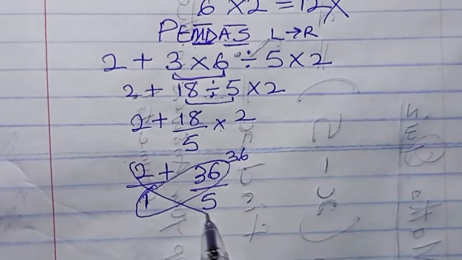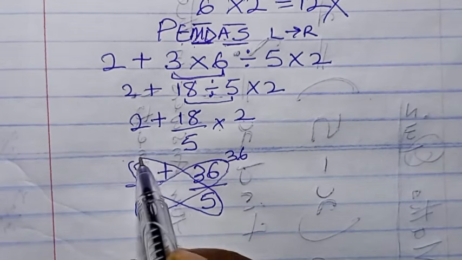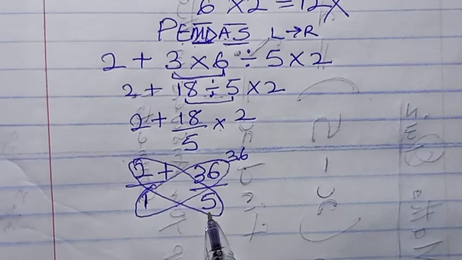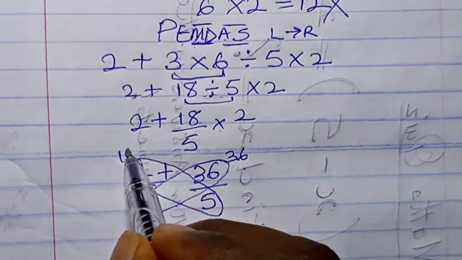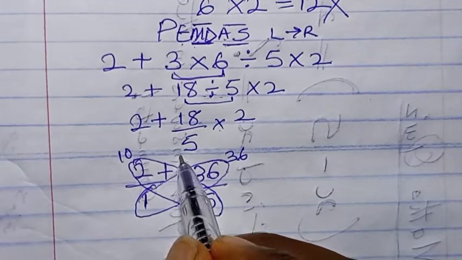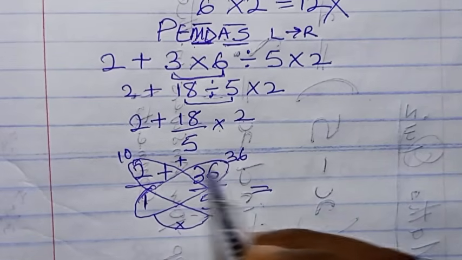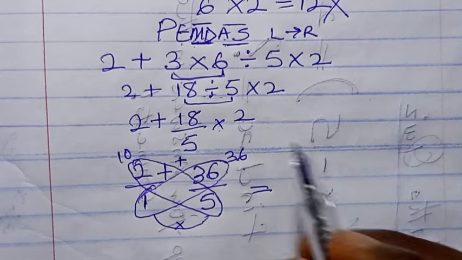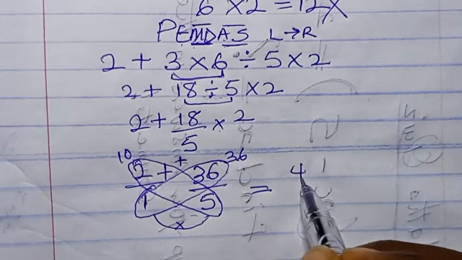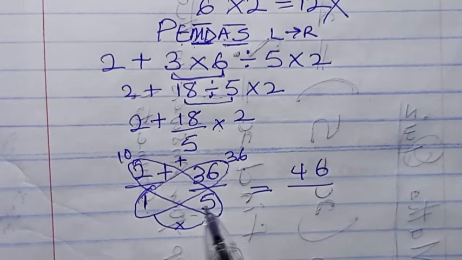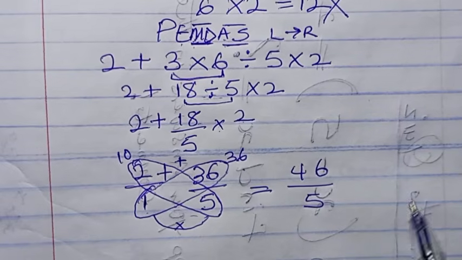Then we'll draw this symbol here. 2 times 5 is going to give us 10. This addition symbol, you put it here. 1 times 5 is 5. So we have this plus this, 10 plus 36 is going to give us 46 over 1 times 5 is going to give us 5.